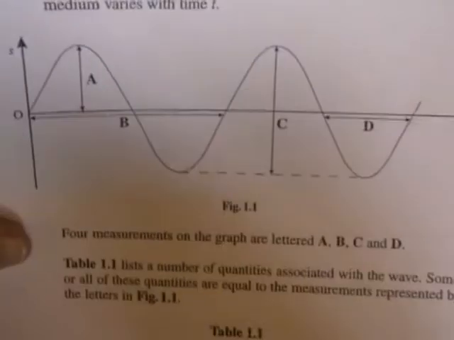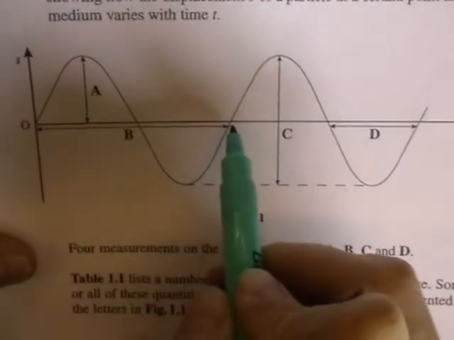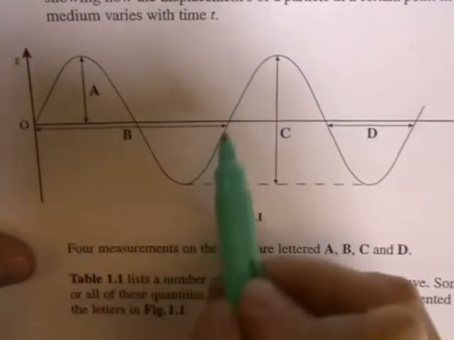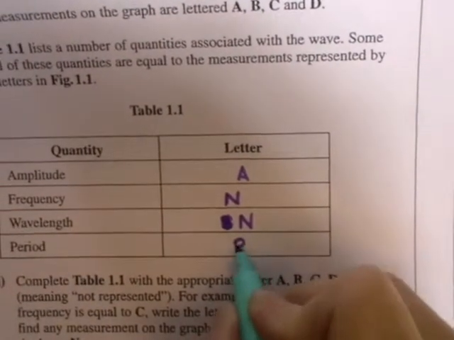And then the last one is time period, and this is what we can get from the graph. We can either get the time period from B, which is the time taken to make one complete wave, or it could be D multiplied by 2. So you could have B or D in here, they'd be happy enough.